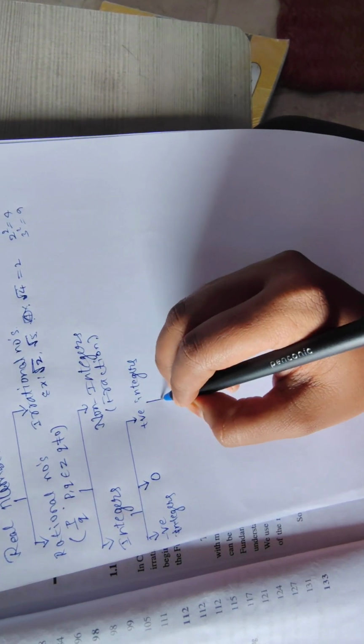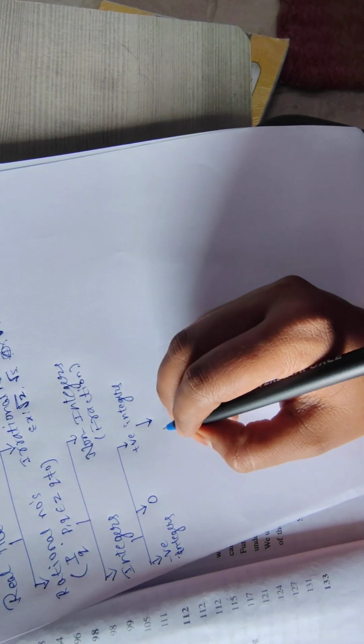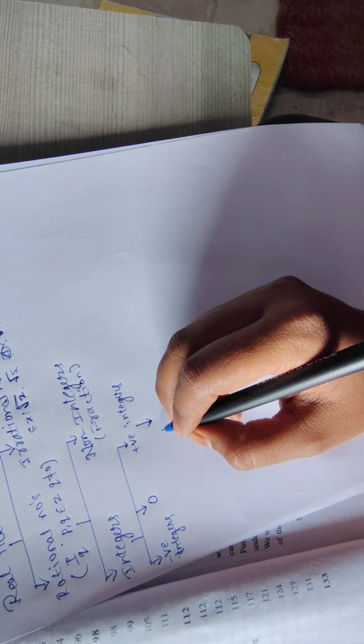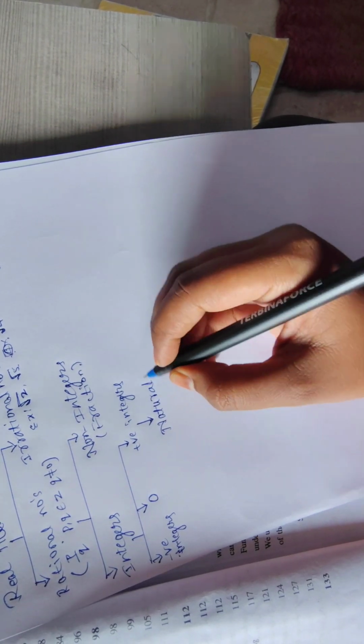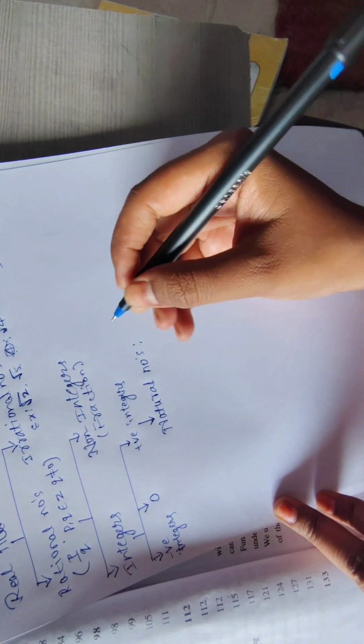See children, the positive integers only are called natural numbers. What are natural numbers?